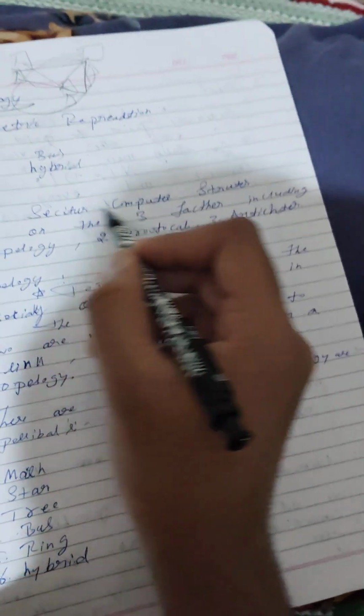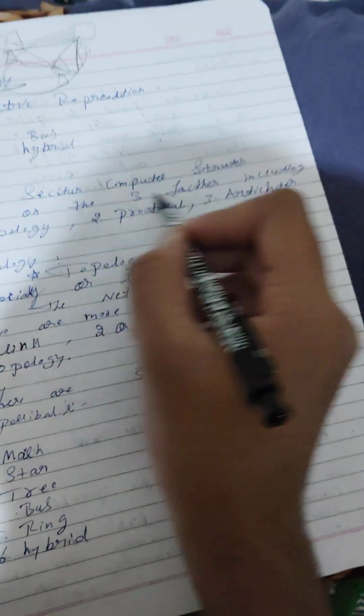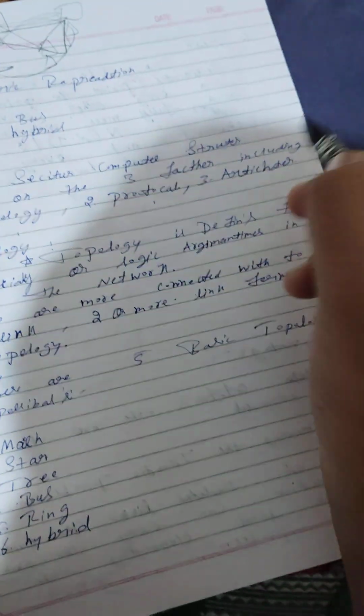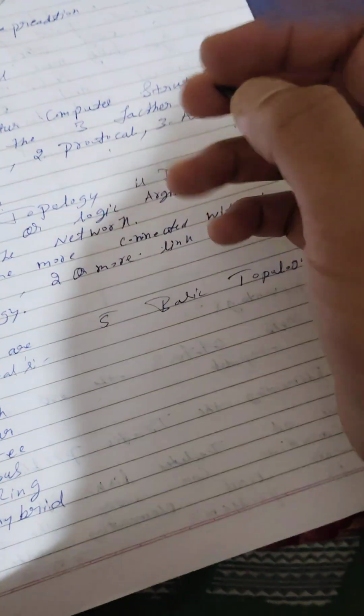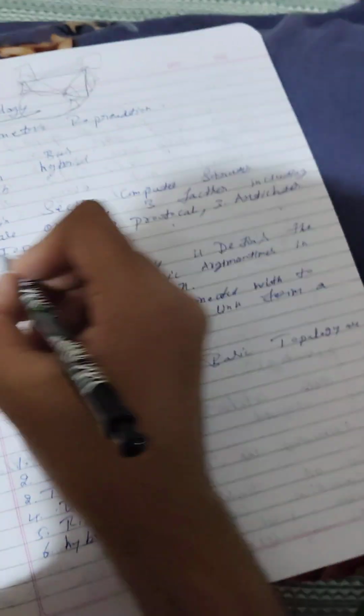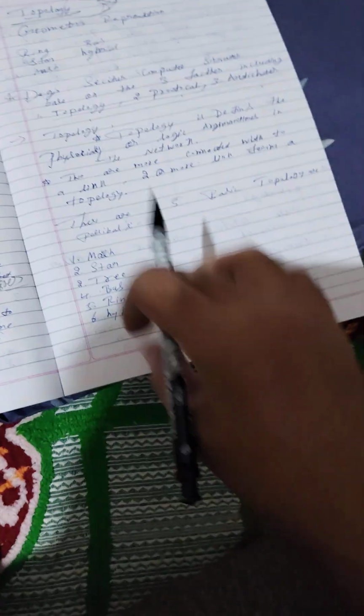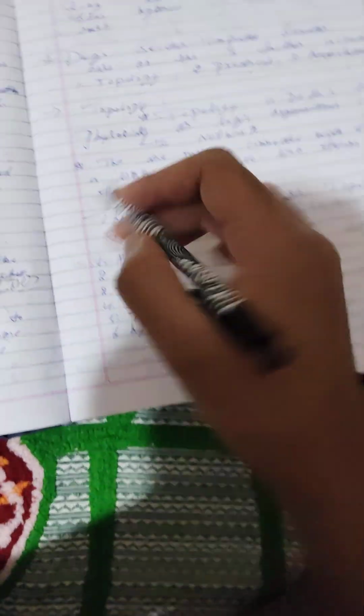So let's take a simple definition. Designing a secure computer structure is based on three factors including topology, protocol, and architecture, meaning to make the perfect design of a secure computer structure, we can use these three things: topology, protocol, and architecture. Let's talk about the topology. First, this topology consists of these six types.